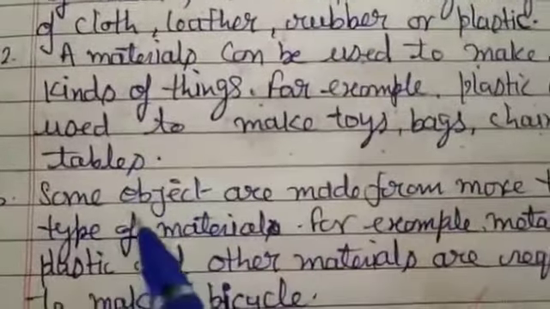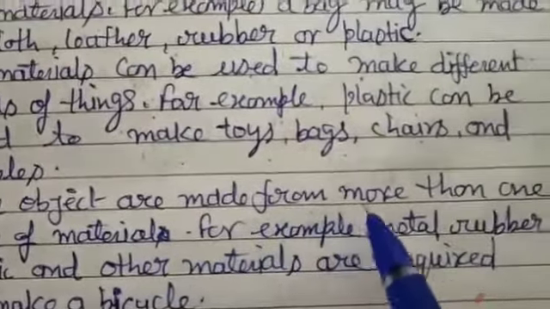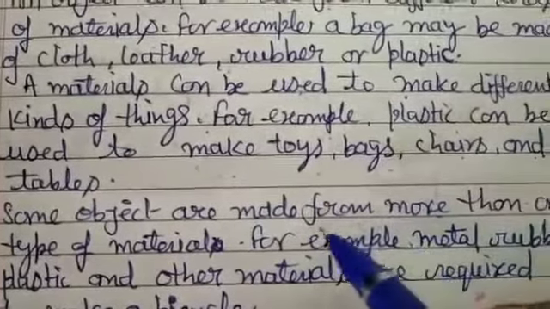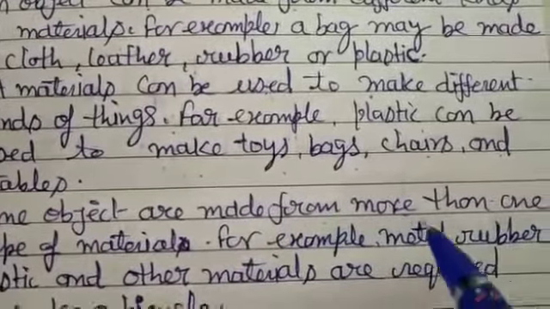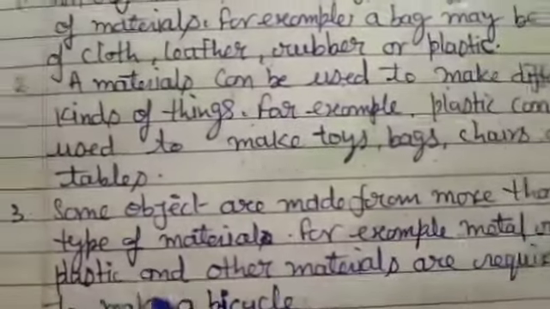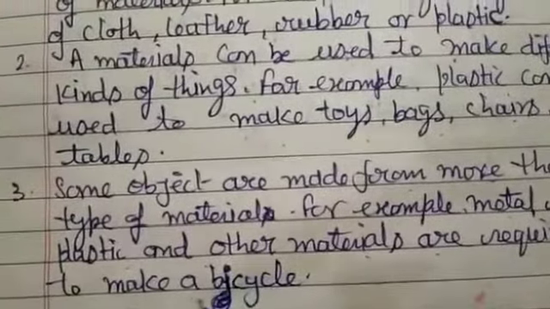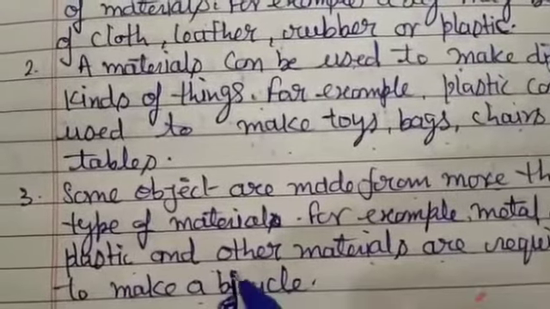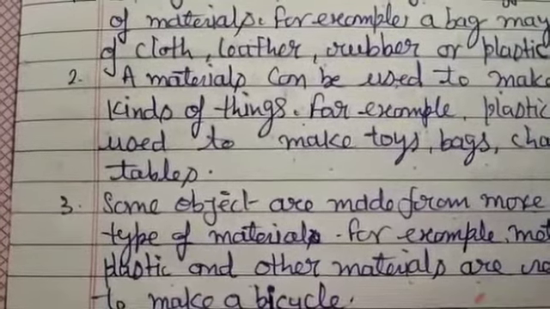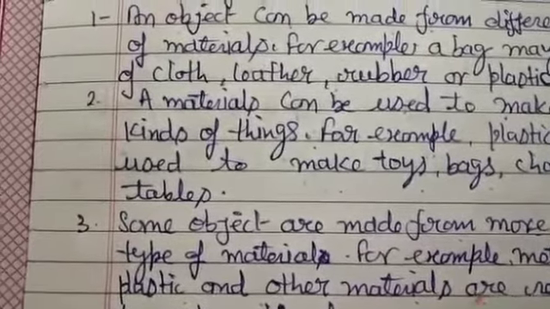Now, third one here. Some objects are made from more than one type of material. For example, metal, rubber, plastic, and other materials are required to make a bicycle. Bicycle is an example of something made of more than one material.